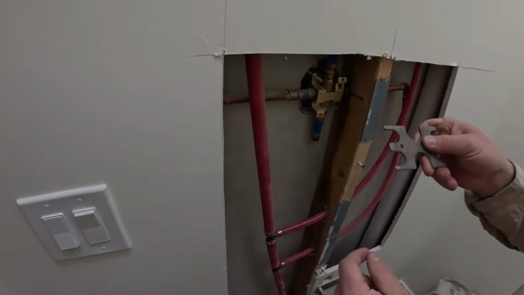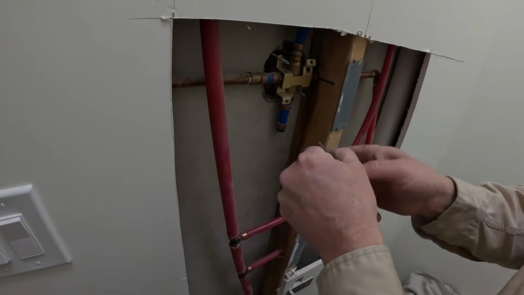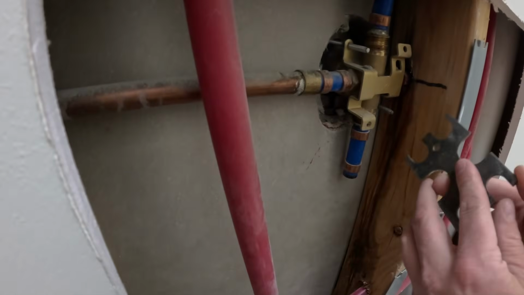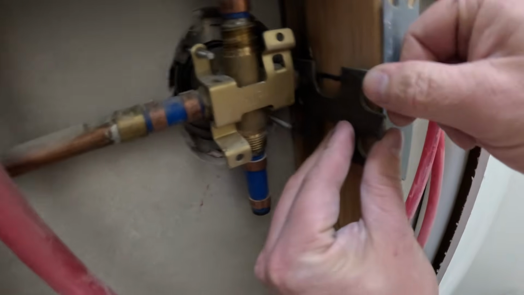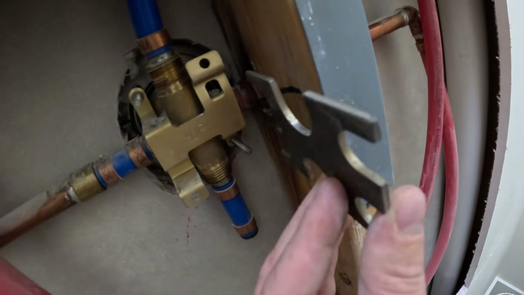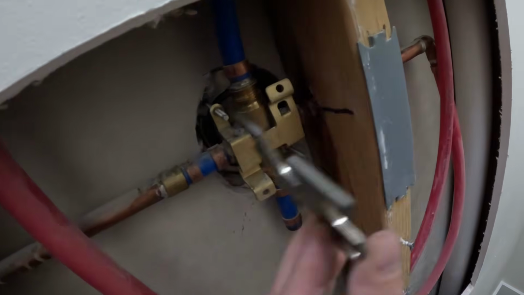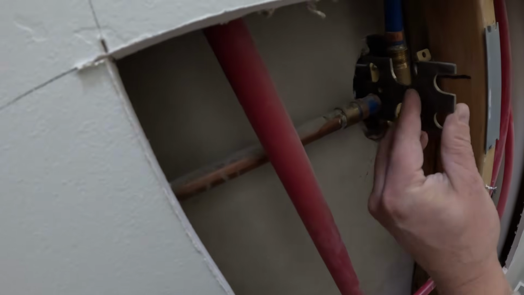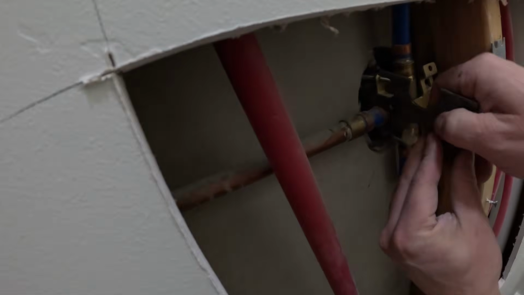Let's check some of these other ones. So the go. Okay, that one's going good. Let's check over here where it's leaking. Yep, that one's a go and no-go. Ooh, that one goes on the no-go. That one goes.